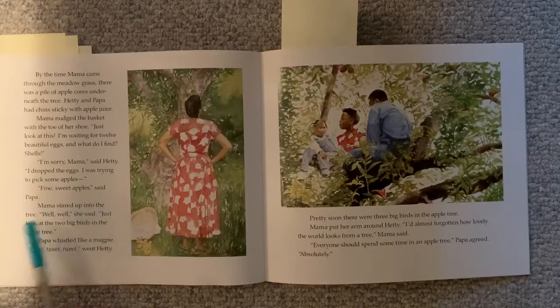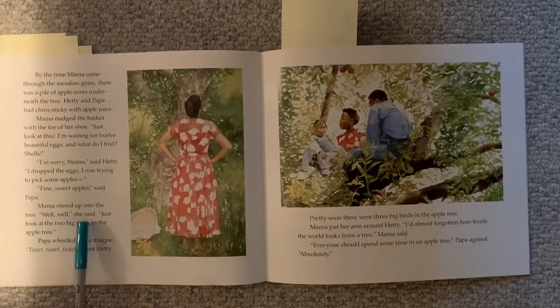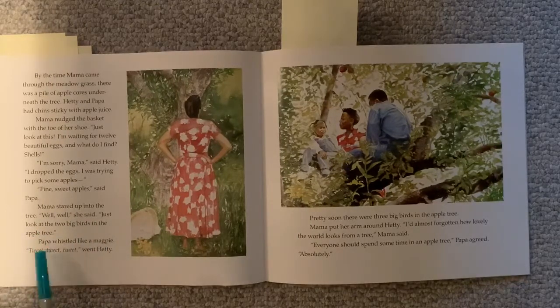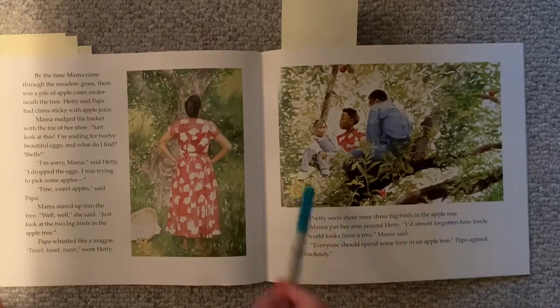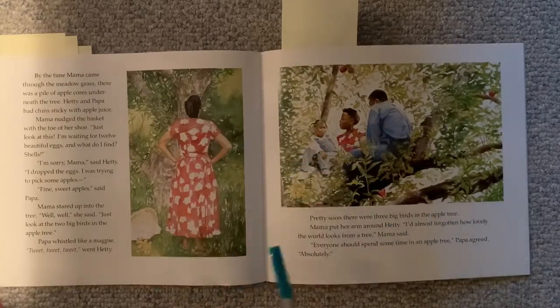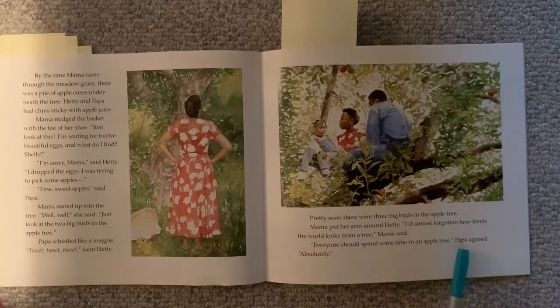Mama stared up into the tree. "Well, well," she said. "Just look at the 2 big birds in the apple tree." Papa whistled like a magpie. "Tweet, tweet, tweet," went Heidi. Pretty soon there were 3 big birds in the apple tree. 1, 2, 3. Mama put her arm around Heidi. "I had almost forgotten how lovely the world looks from a tree," Mama said. "Everyone should spend some time in an apple tree." Papa agreed. "Absolutely."